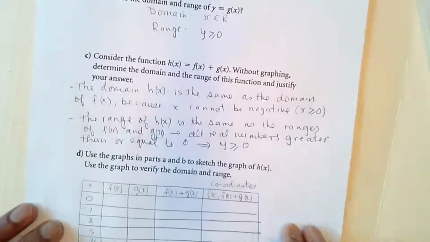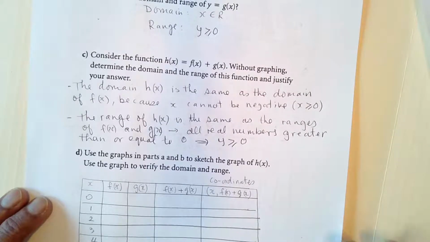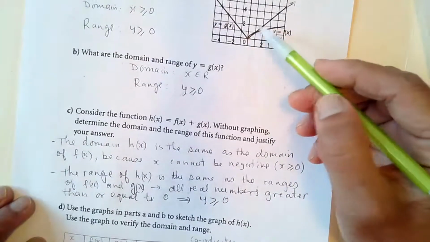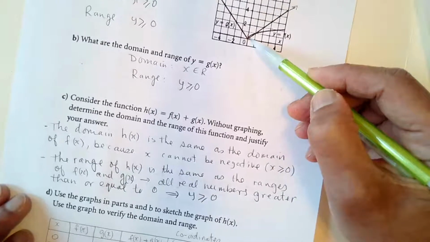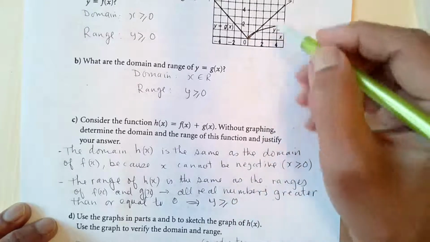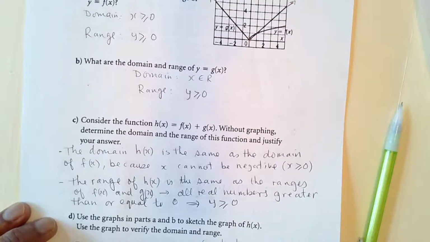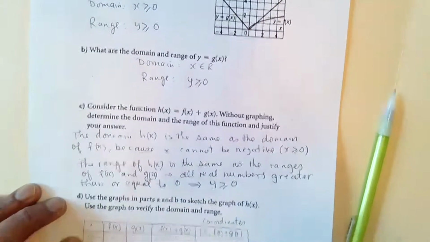So let's see how right we are, and then we are going to sketch the graph of h of x. So we want to sketch a graph of f of x plus g of x using our coordinates here. So here we have x is 0, and we'll do each one separately. So x is 0, and f of x is also 0. I'll have to adjust my screen here so you can see the whole picture.